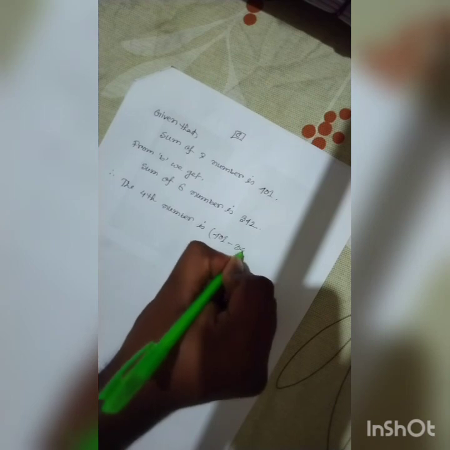So we find out the fourth number is 401 minus 342, which is 59. When you subtract 342 from 401, the result will be 59.